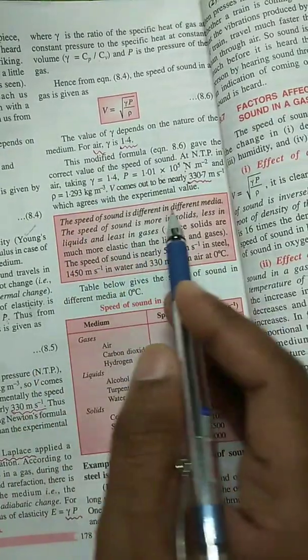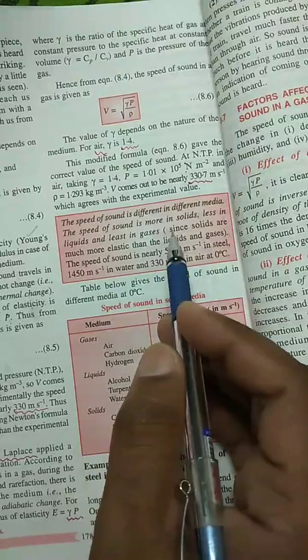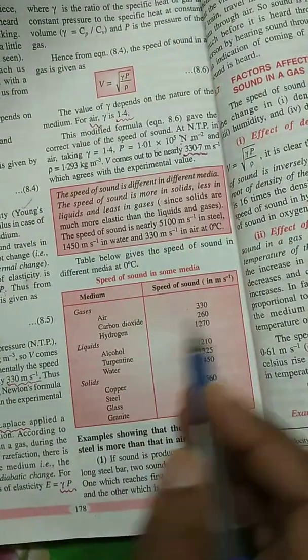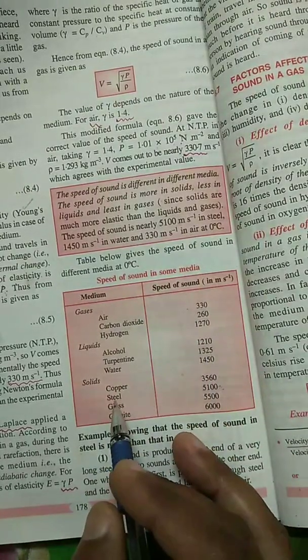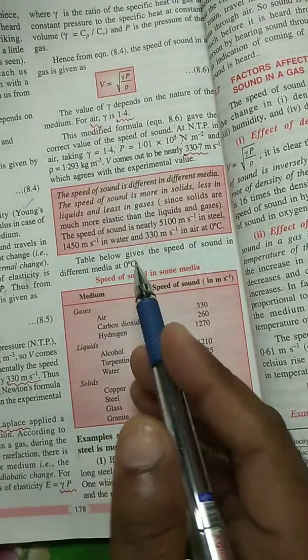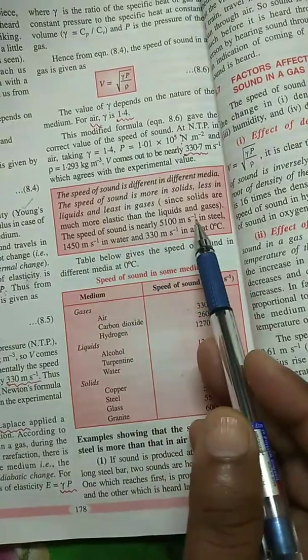So speed of the sound in different media: the speed of the sound is more in solid, less in liquid, and least in gases. In air it is 330 meter per second, and in water it is 1450, and in steel it is 5100 meter per second. So there is a huge difference. In solid, we can hear the maximum speed of the sound.